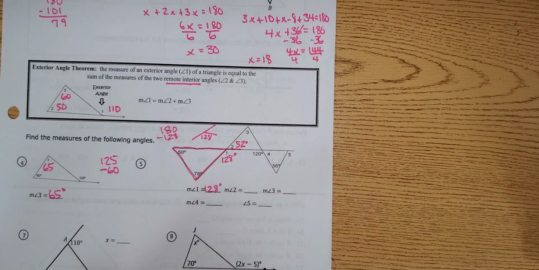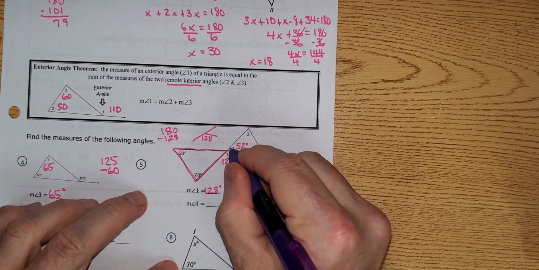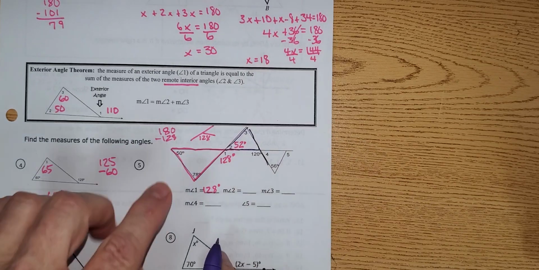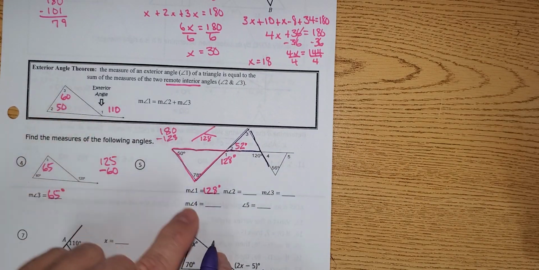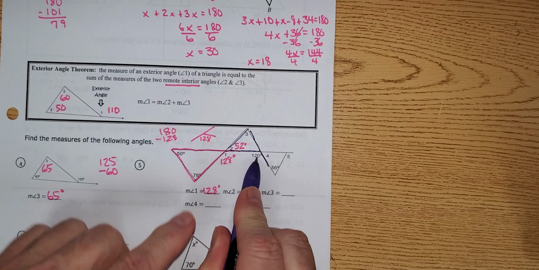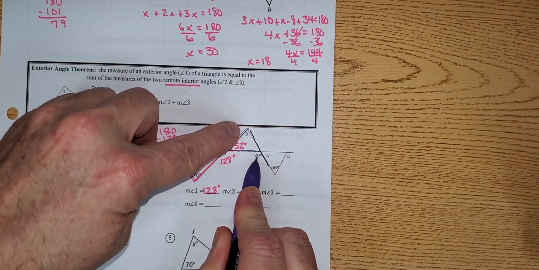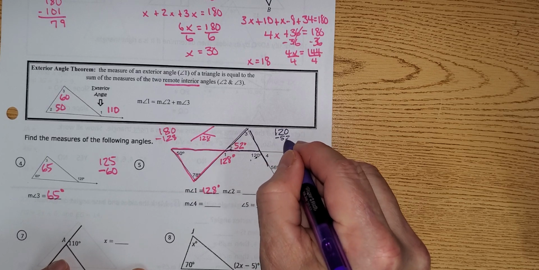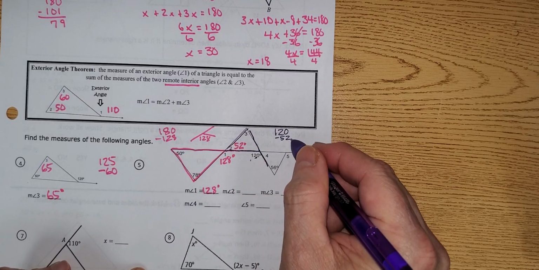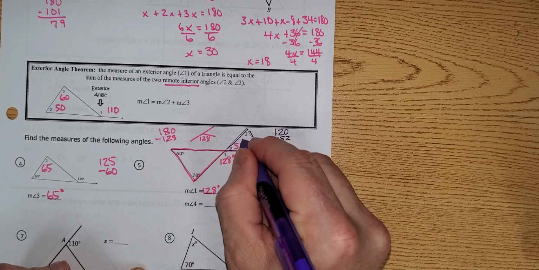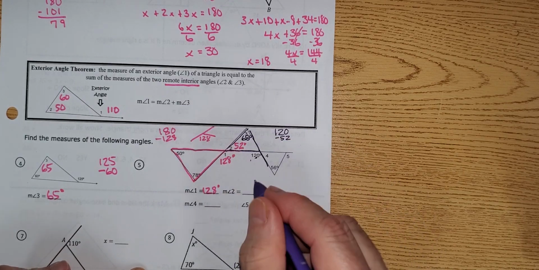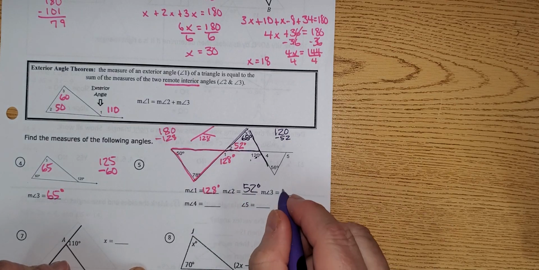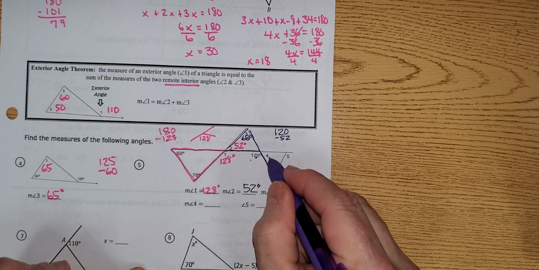I probably need another color pen or something. I didn't bring enough. This one is the same as this pink one and this one over here. Basically, that's the exterior angle for these two remote interior angles over here. So 120 minus the 52 will get you 48 and 20, 68. So that's 68 degrees here for angle 3. So angle 2 was 52, angle 3 was 68. And we know what angle 4 is, right?